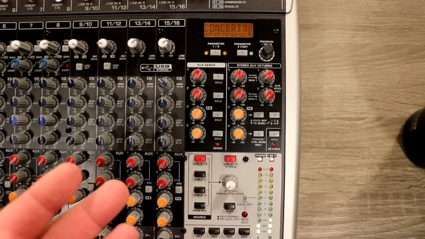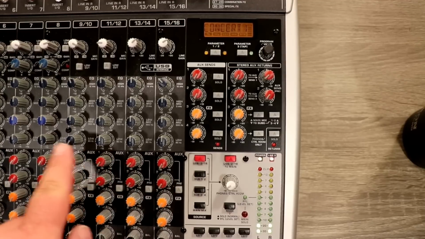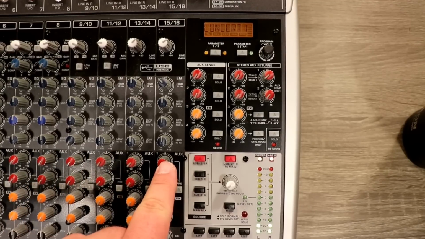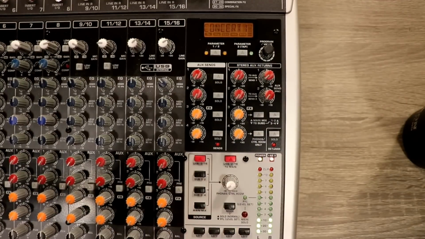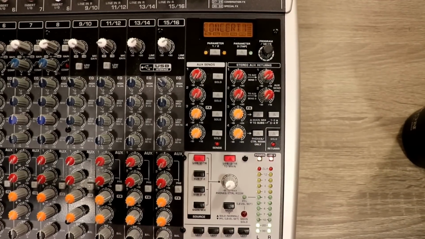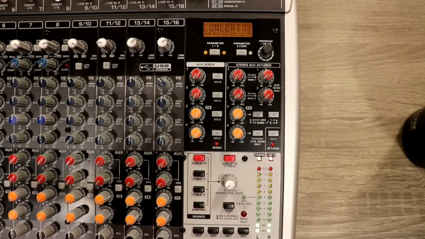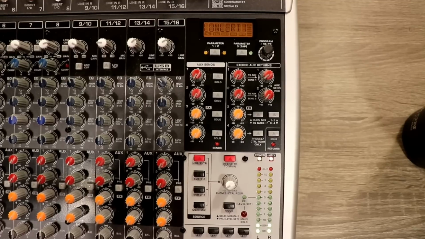So if I want to listen, hey, what am I sending to my person on the monitors, then I can solo that, send it to my headphones, and take a listen to what's going into that aux mix and go, oh, wow, you know, that piano is way too loud in that aux mix. I need to turn that down or something. So that's a good way to check that.